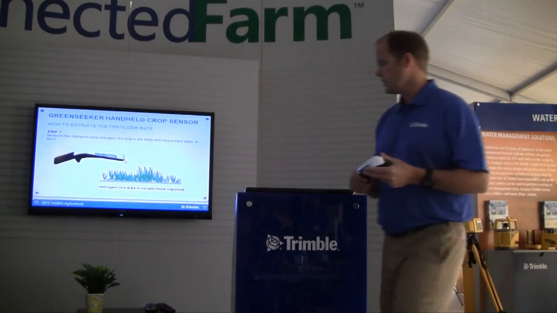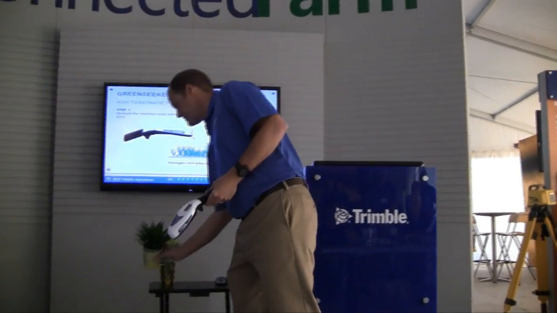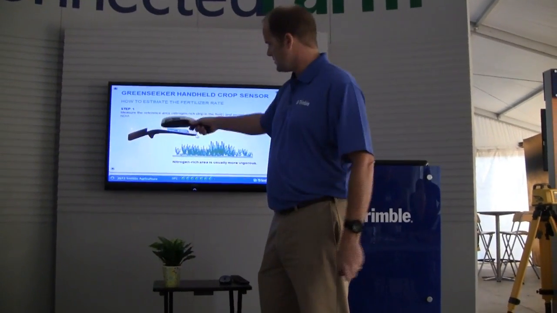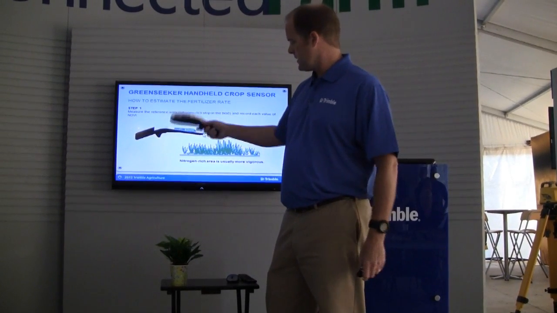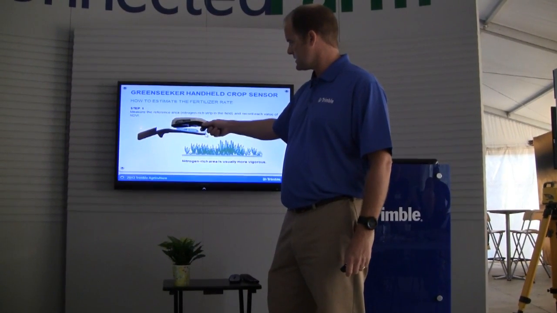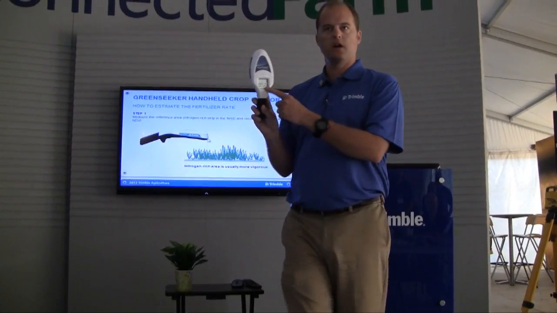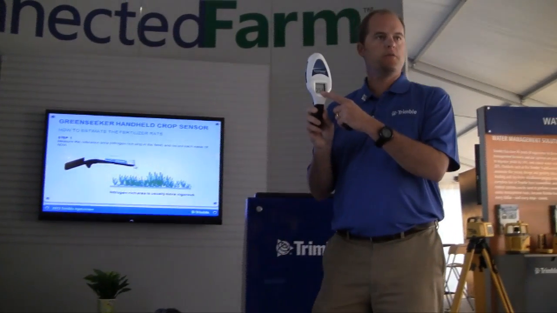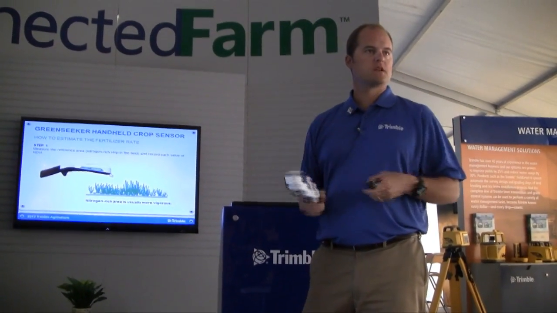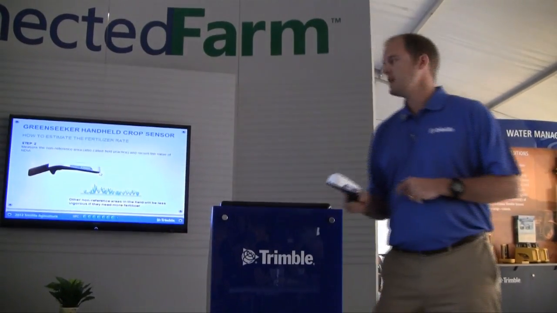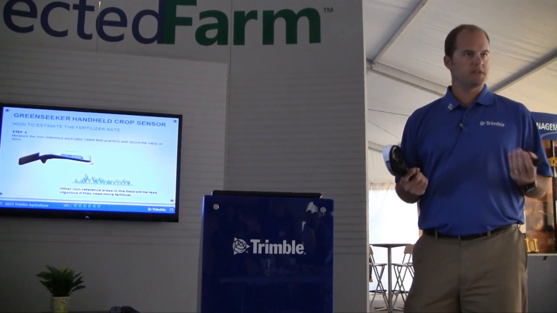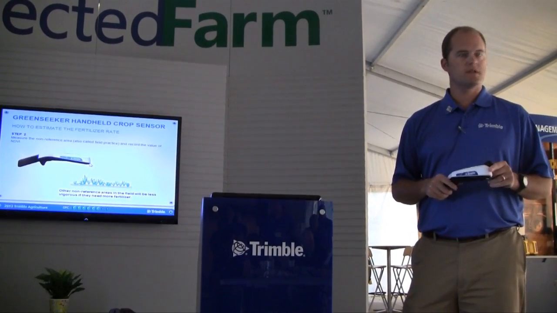So in that scenario, you can see here we've got a couple plants to mock up. I take a reading, and the device will take a reading of the plant itself. And so we're going to get an LCD display of that best performing crop. So that's going to be your nitrogen-rich strip. Then I'm going to take a sample or multiple samples throughout the rest of the field.